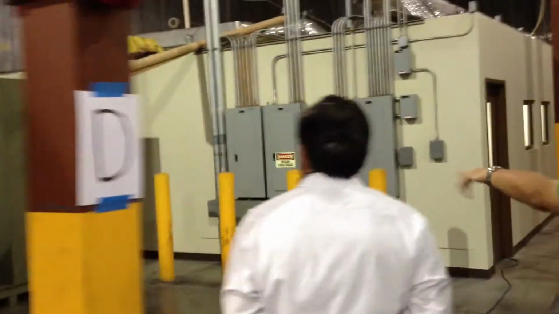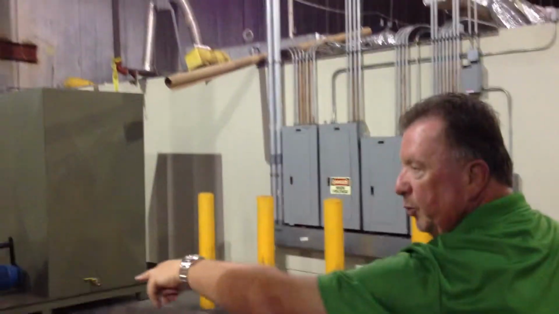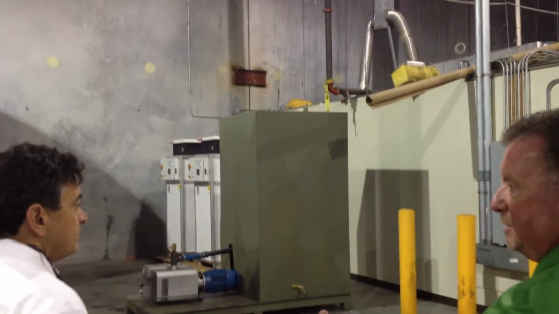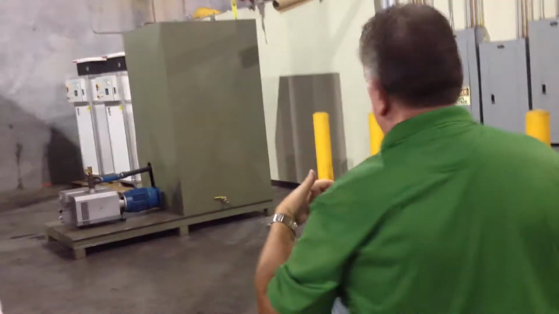Our chiller system and our vacuum system are going to go over here. Now there's a curve that goes around the entire building, but they've asked us to put it in last because it's easier for them to move stuff around. Okay. So now we've got nice, clean oil. So we're right here, okay?